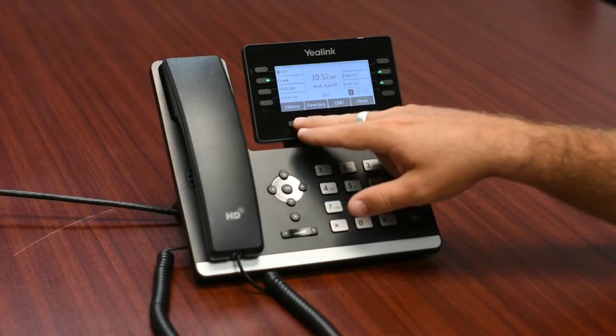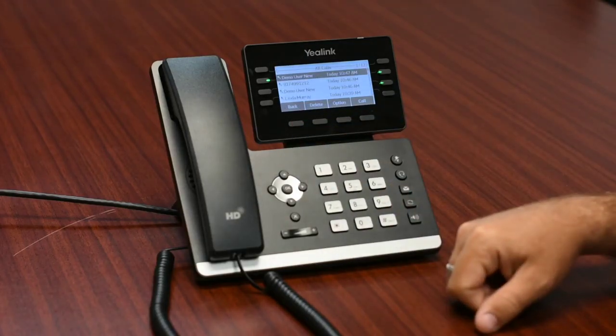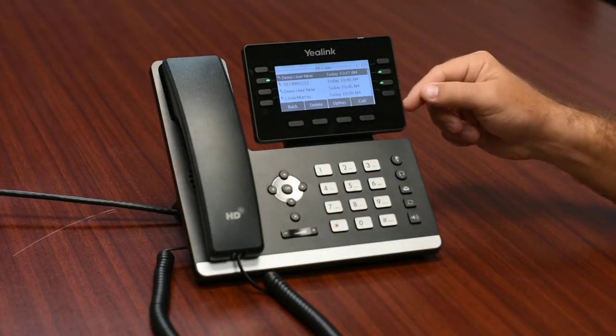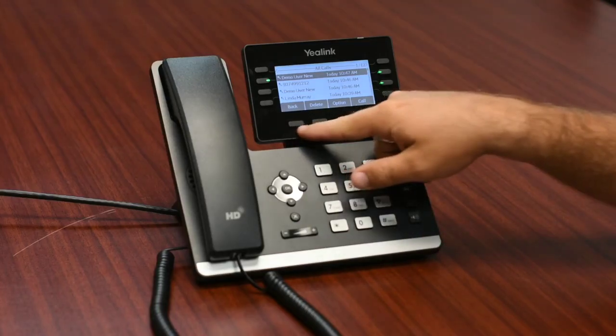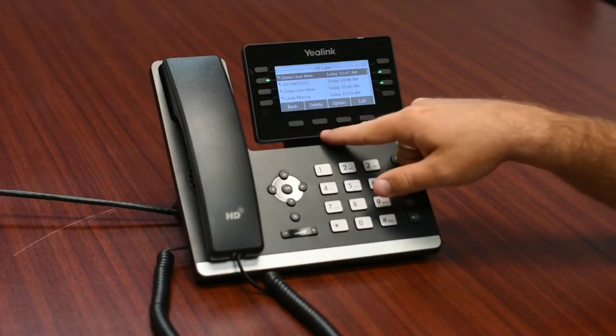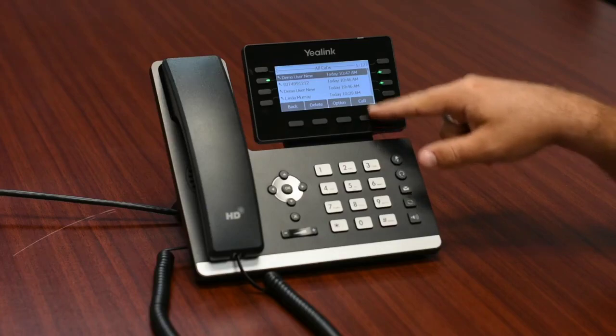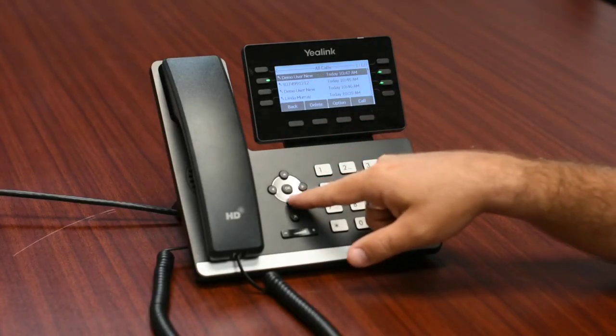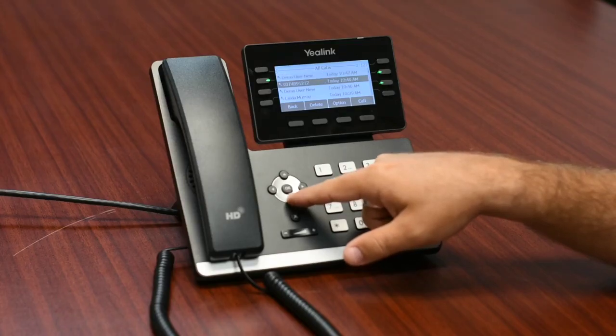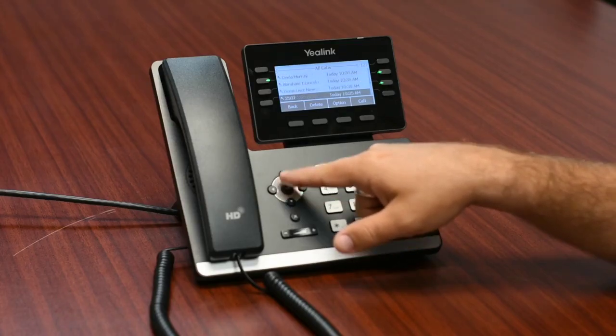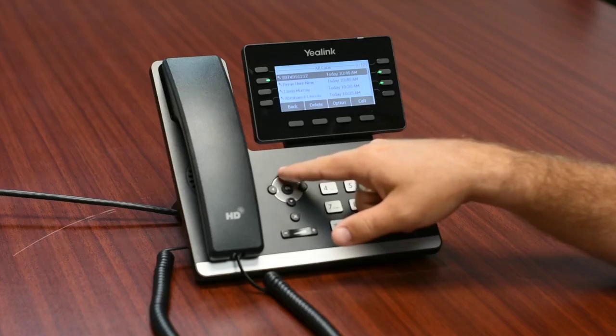When selecting history, it will bring up the call history of the phone. You'll notice that my soft keys have now changed: back, delete, options, and call. Within the call history, I'm able to use my maneuverability buttons to scroll through to view my personal call log.